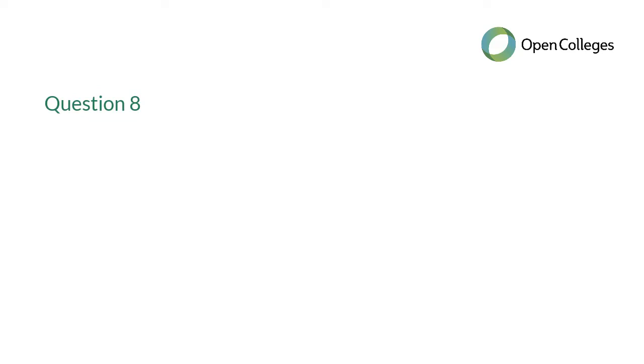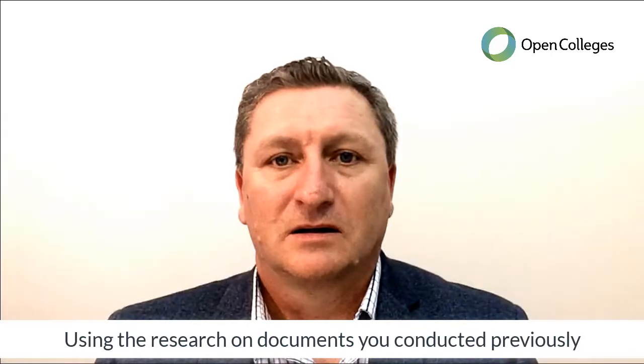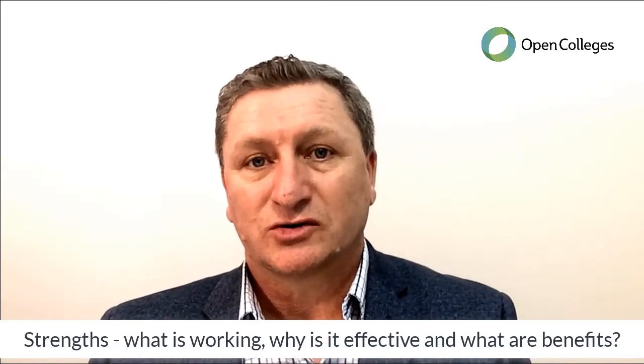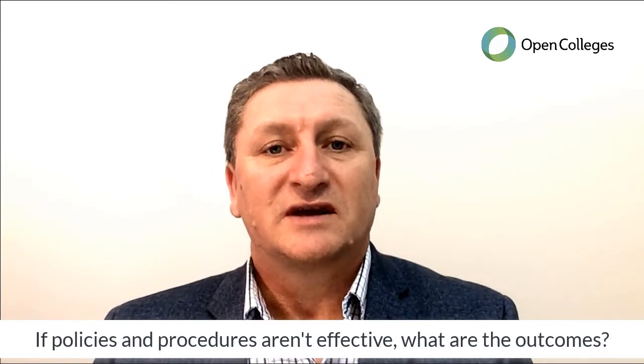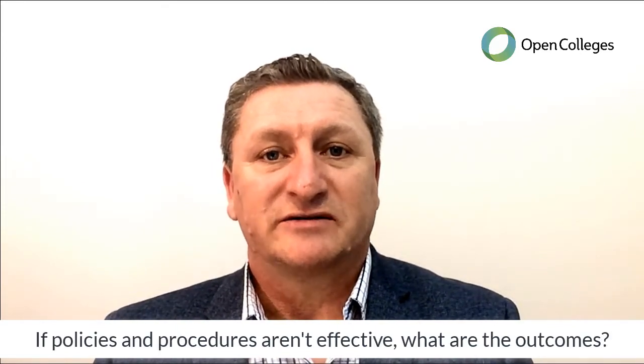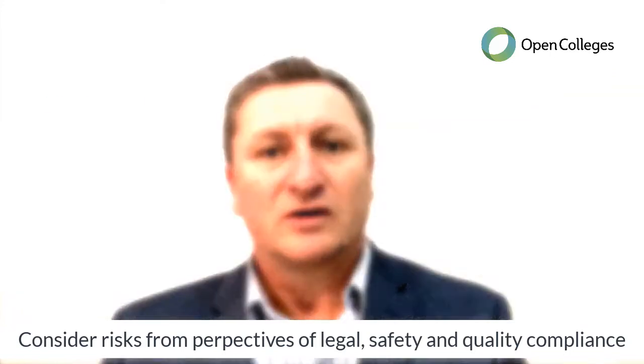Question 8. Based on the issue identified in question 2, list the key strengths and weaknesses of the related policies and procedures. So it's going back to your earlier research you conducted. So strengths, what is good, why is it effective, what are the benefits? Weaknesses, this is risk to the company. If these policies and procedures aren't effective, what are the end outcomes? Think about this from a legal perspective, from the safety perspective, and also from the quality of the staff that you have working for you.